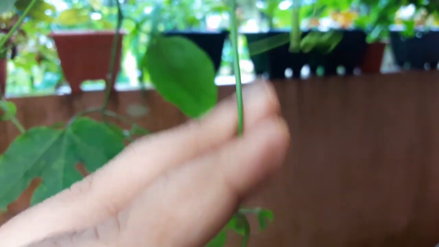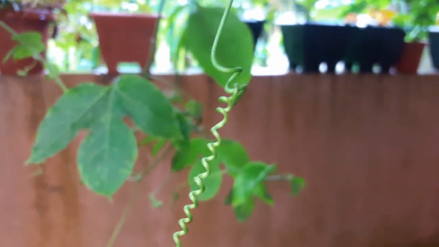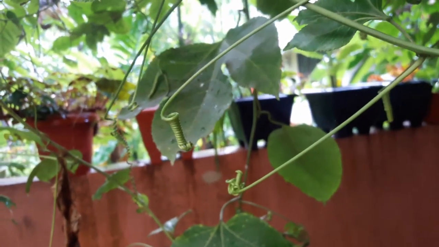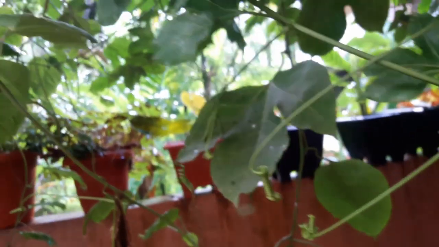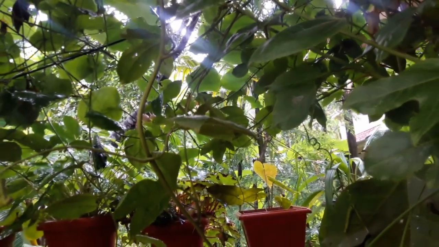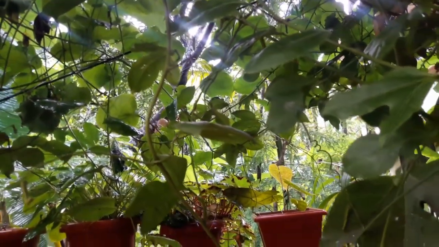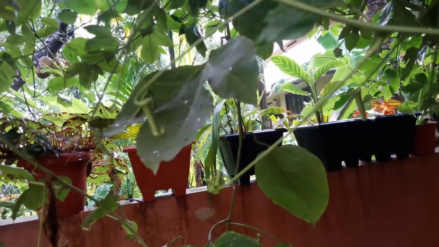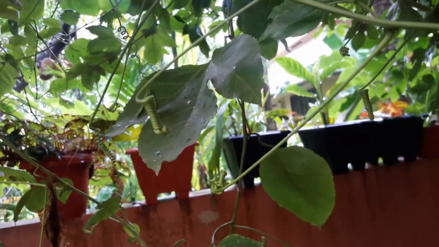And once we push them, see, they are elongating, they're getting elongated as we catch. And what happens is, this part goes on creeping around. See, can you see? There are so many tendrils. See, and the tendrils grow up, okay? So these are known as the tendrils.